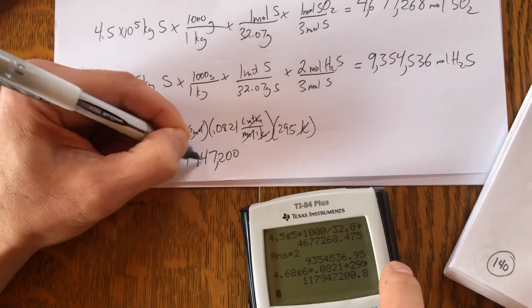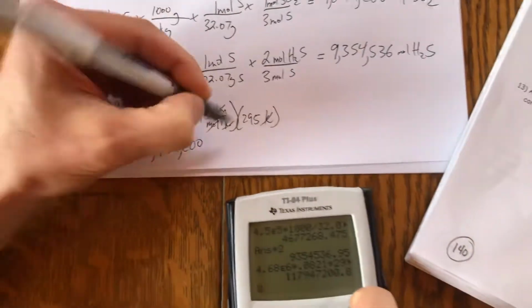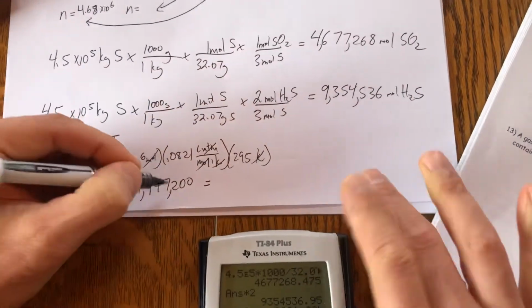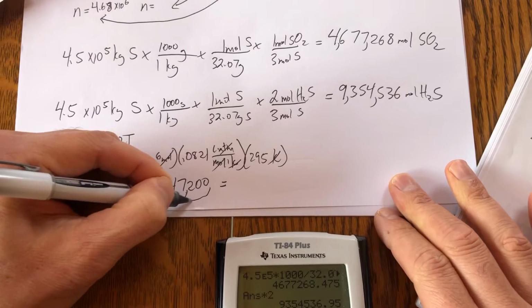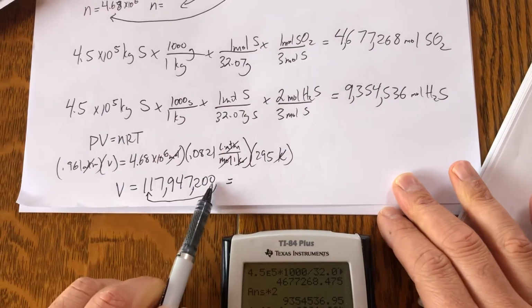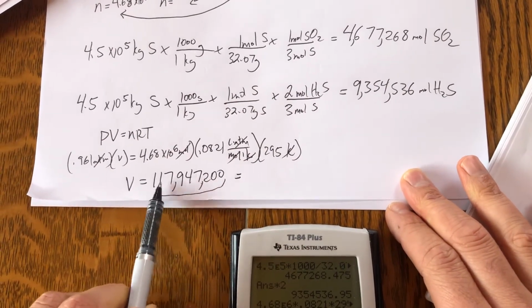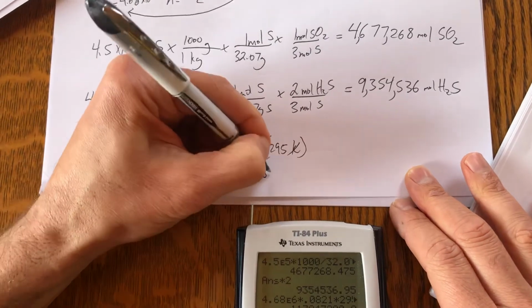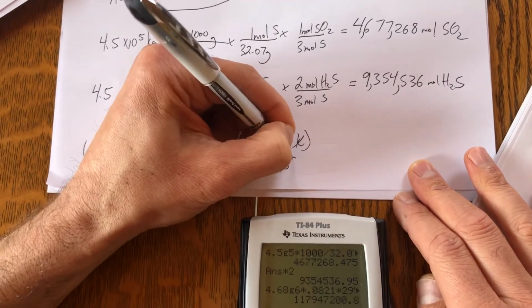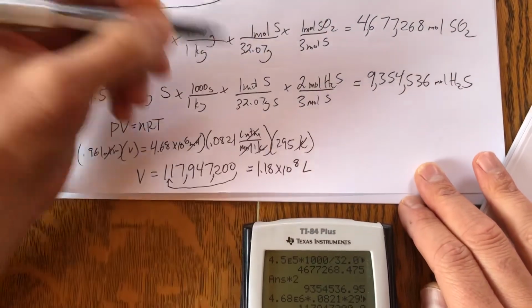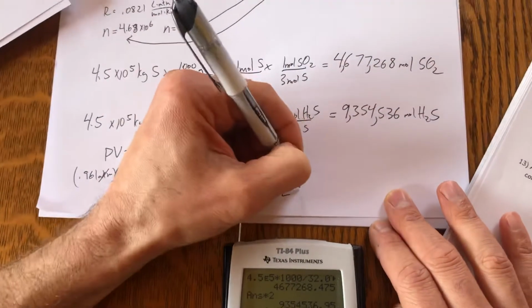So putting my commas in there, if I put it in scientific notation, I can move the decimal back 1, 2, 3, 4, 5, 6, 7, 8 spots. So this would be 1.18 times 10 to the 8th liters. That's a large, large number. Liters of SO2.